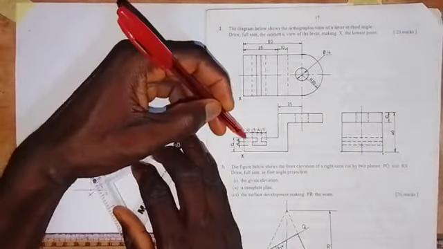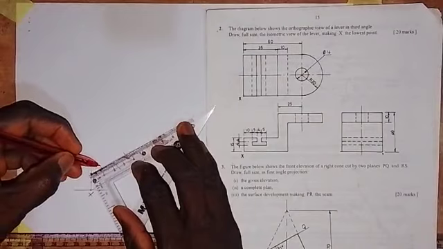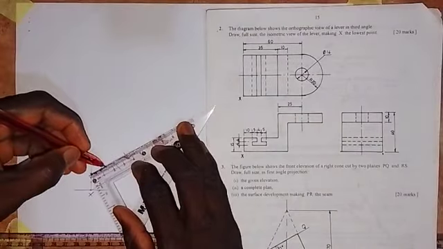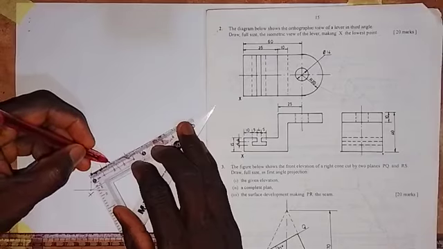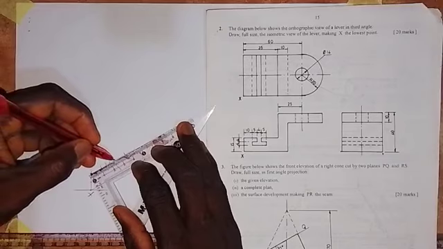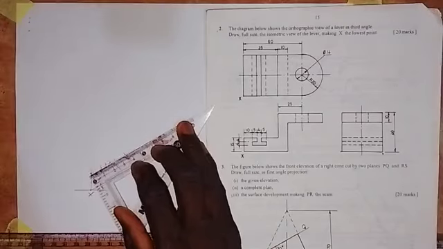So from here to here is 10 millimeters. So I will take 10. So this is 10 millimeters here. Then followed by 5. So here I have 5 millimeters. And followed by 4. So this is 4 millimeters. Then we also have another 5 millimeters. So this is 5 millimeters here. So I've taken all those distances.